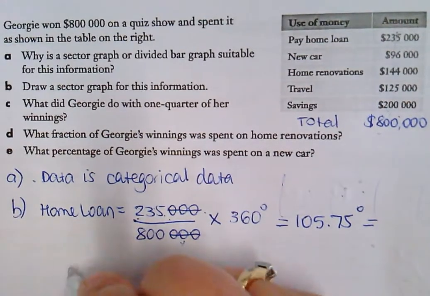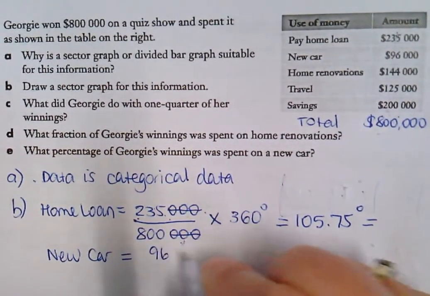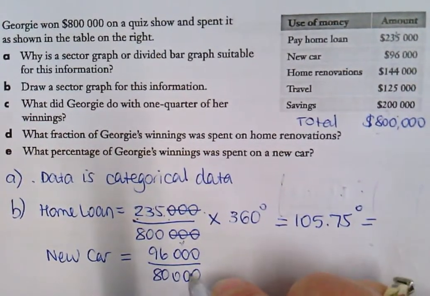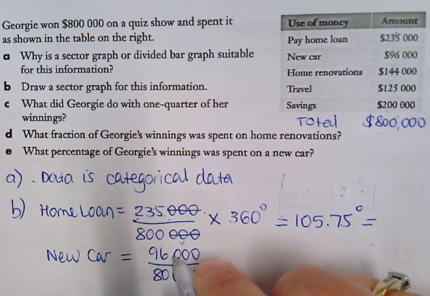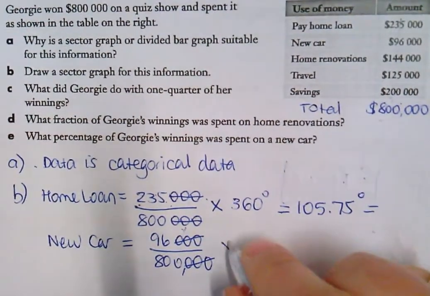All right. The next one is the new car. So new car, I'm just going to put 96. You can put the zeros, but just be careful, the 3 zeros from the numerator will cancel with the 3 from the denominator.